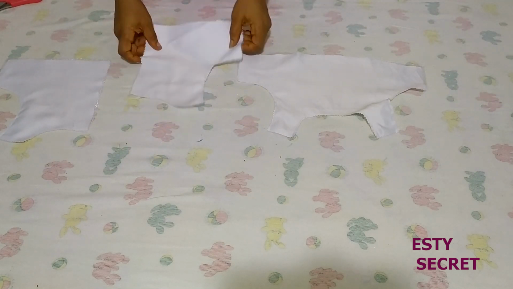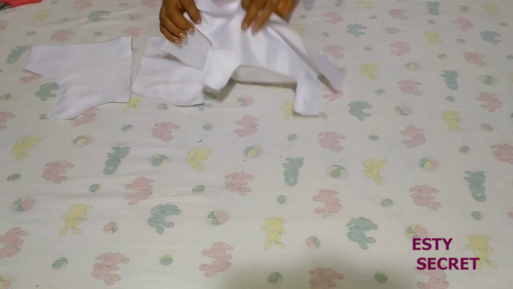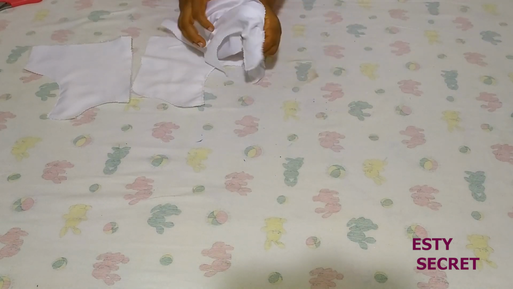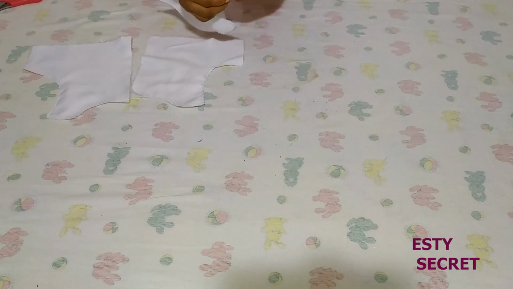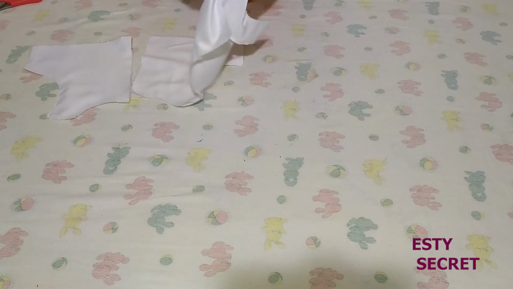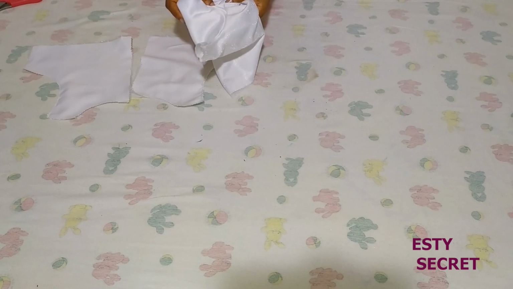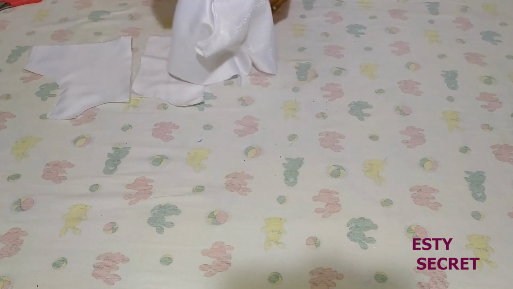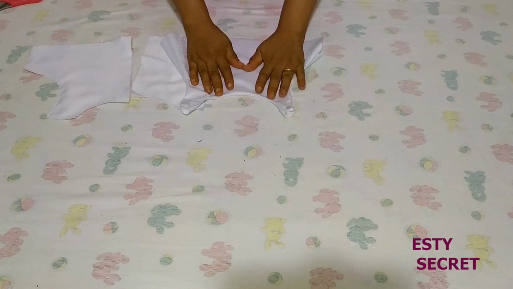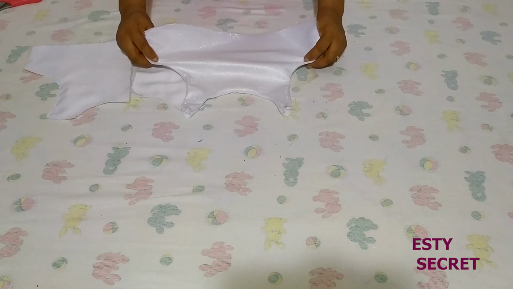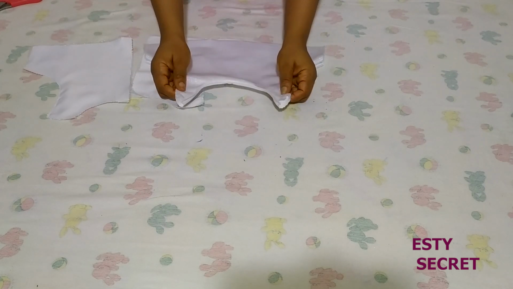After notching all the curves, I'm going to turn just the front part of my bodice right side out. I'm doing this just for the front. I'm not turning the back of the bodice right side out. I am turning just the front of the bodice right side out.